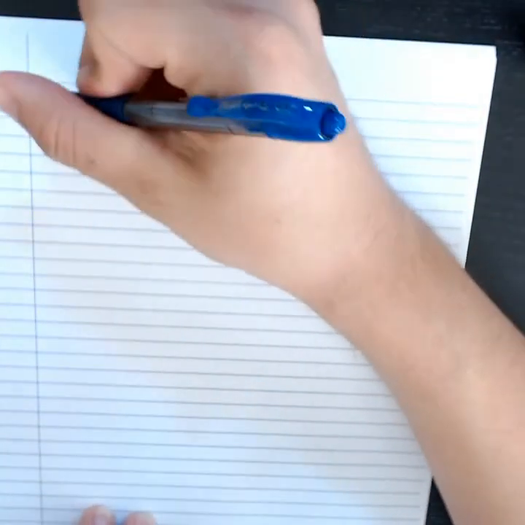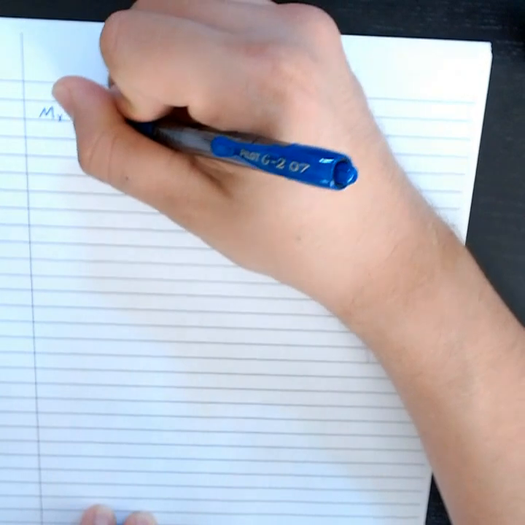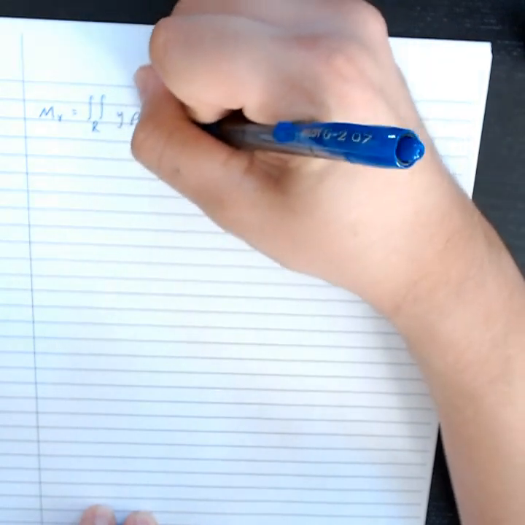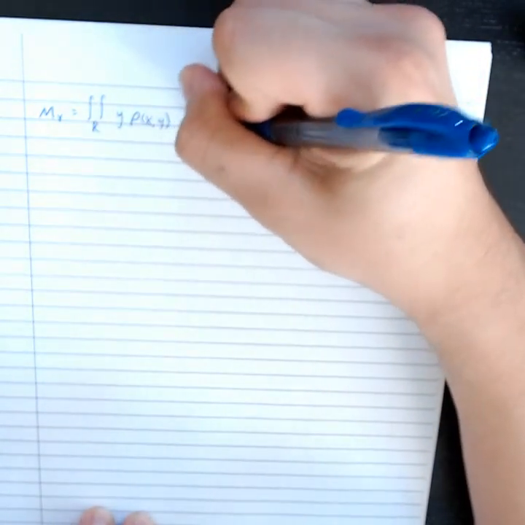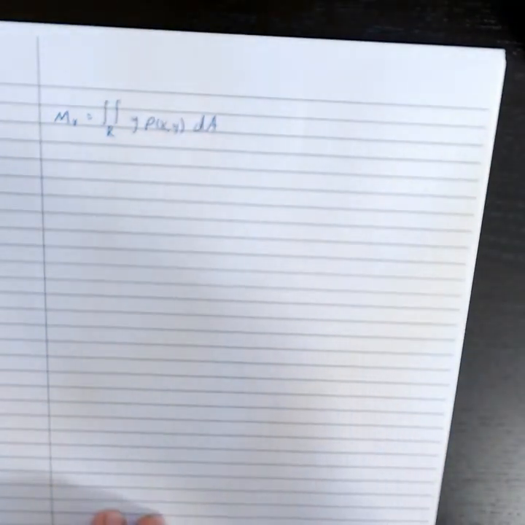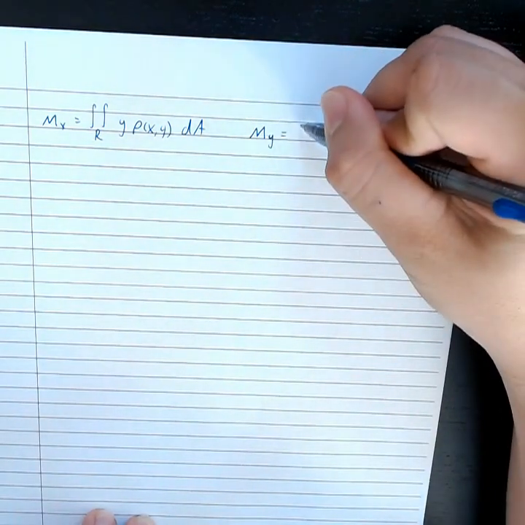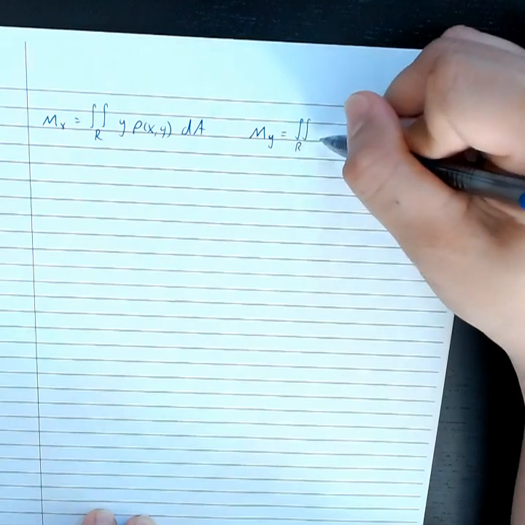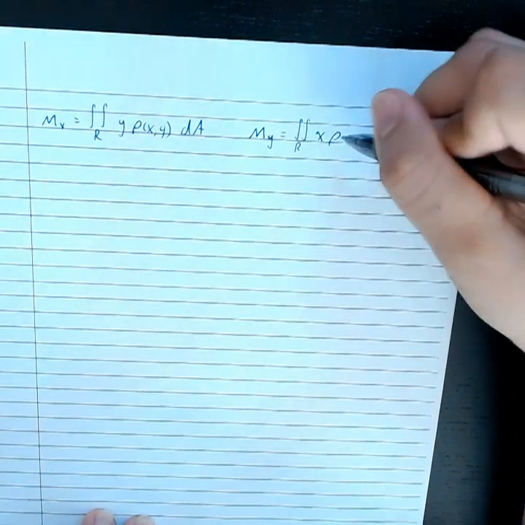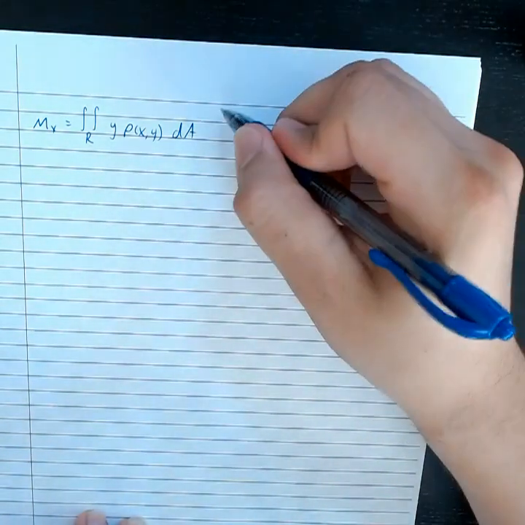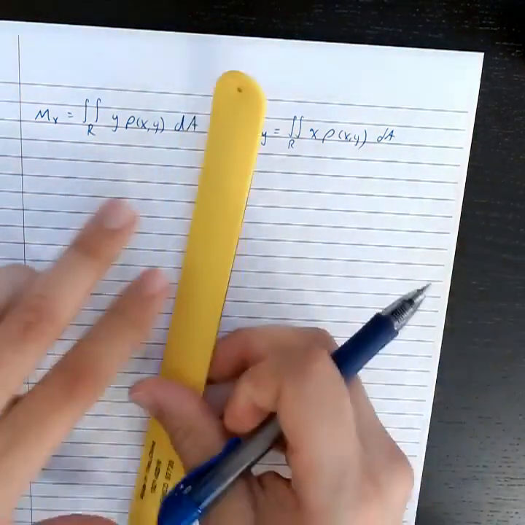We're going to go ahead and say, okay, let's try our moment with respect to the x-axis first. The moment with respect to the x-axis is given by the double integral over the region R of y times rho of x, y dA. And we know that the moment with respect to the y-axis is given by the double integral of x times rho of x comma y dA. Okay, let me go ahead and split this. Should be able to get them both in here.